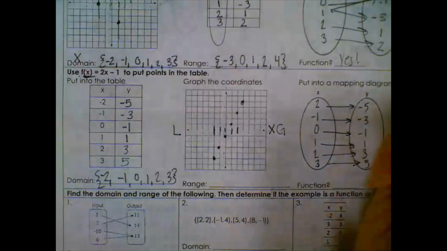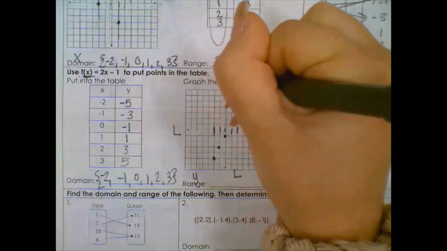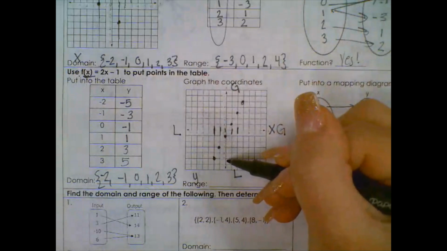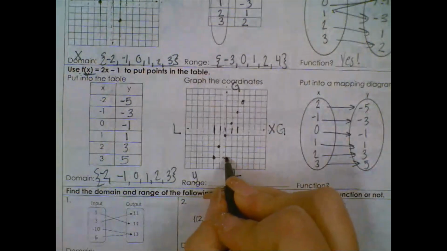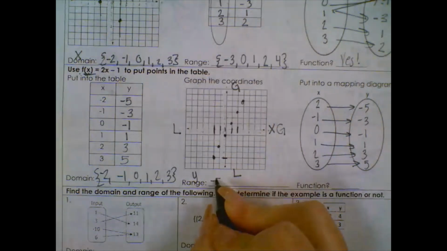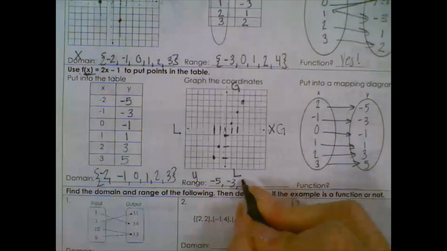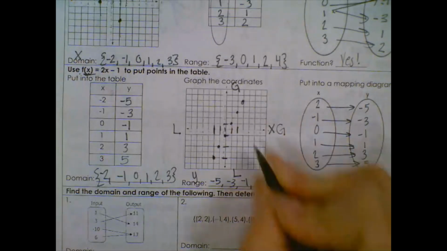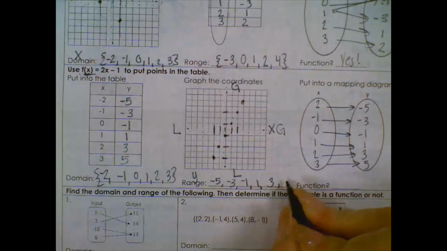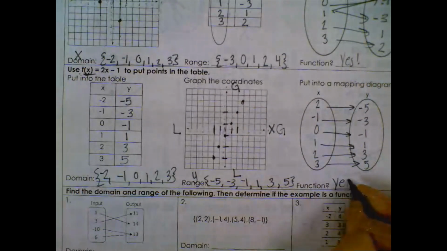Now, range is the y values, and that would be from bottom to top, right? The lowest y values are at the bottom, the highest ones are at the top. So the lowest would be down here at -5, then at -3, -1, 1, 3, and 5. Is this a function? Yes, because nothing repeats.